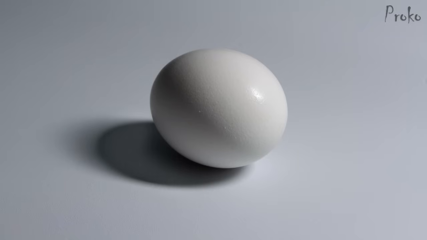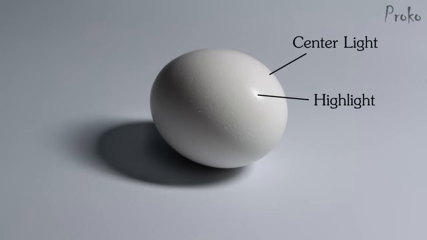Immediately after the terminator is the halftone. These are planes of the form that are partially hit by the direct light. As the planes get closer and closer to facing the light, they will get lighter. And the point where the form points directly at the light is called the center light. Don't confuse the center light with the highlight. The difference between the two is that the center light is the plane facing the light source, whereas the highlight is a reflection of the light source. A reflection will move depending on where the viewer is.